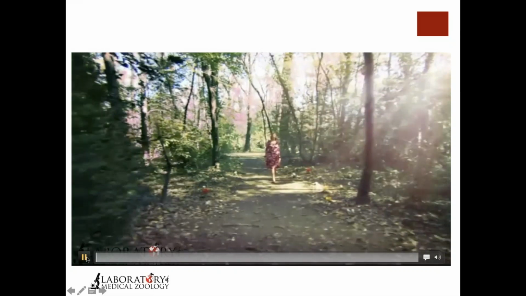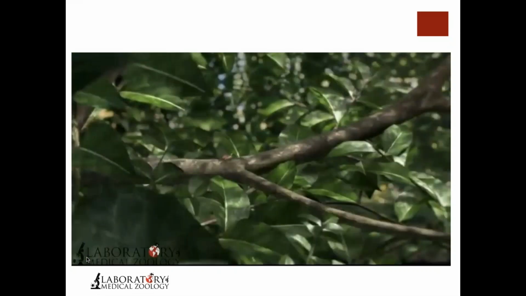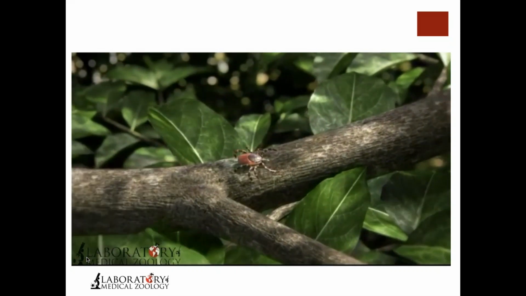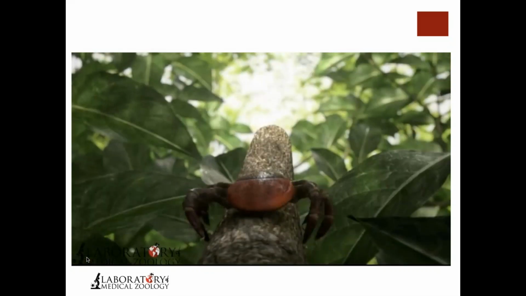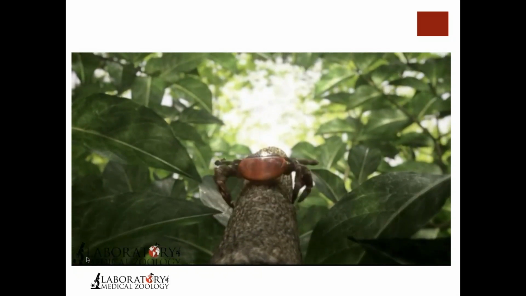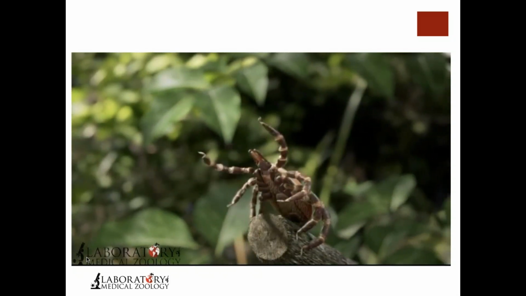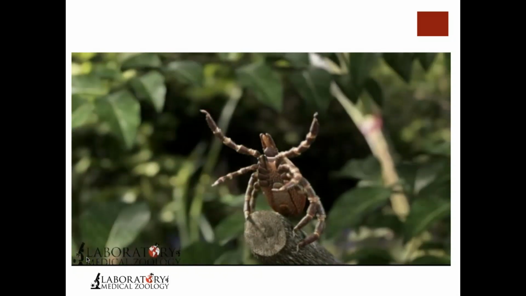So a word about just behaviors. I may have shown this animation before, but it's so good to emphasize the behaviors that ticks exhibit. Ticks don't fly, they don't jump, they don't fall from trees. They crawl very short distances and seek a spot where they can quest. And we'll talk more about the different questing behaviors of different ticks in a moment.